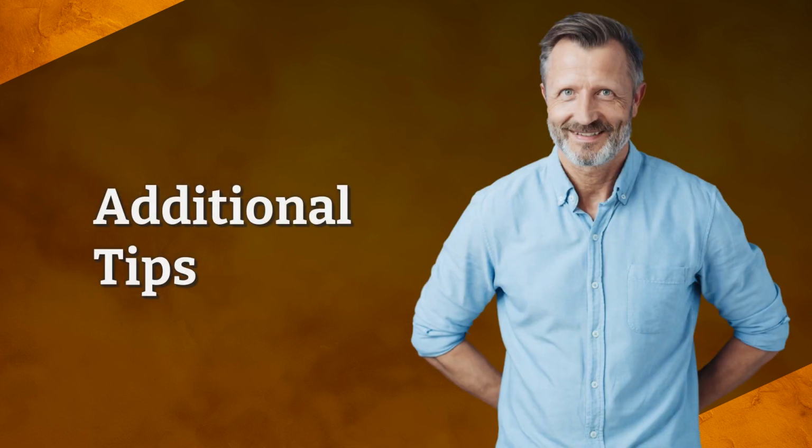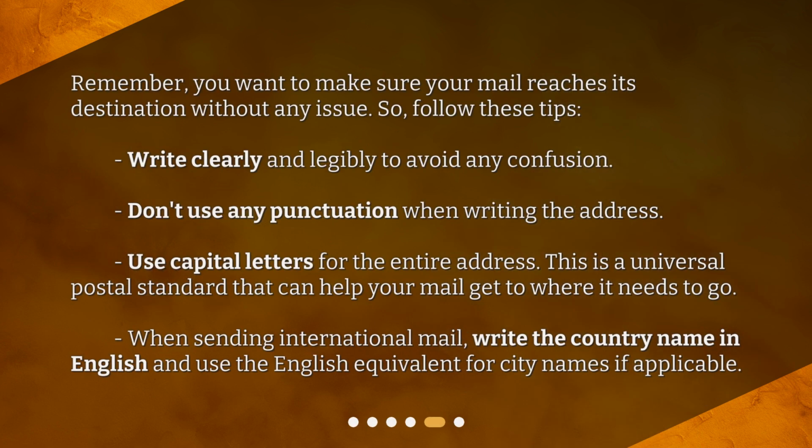Additional tips. Remember, you want to make sure your mail reaches its destination without any issue. So, follow these tips. Write clearly and legibly to avoid any confusion. Don't use any punctuation when writing the address. Use capital letters for the entire address. This is a universal postal standard that can help your mail get to where it needs to go.